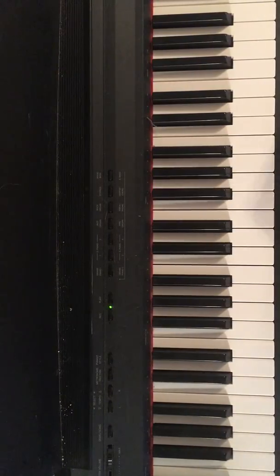All of a sudden you've got a whole different sounding thing, and it sounds a lot closer, in my opinion, to the kind of piano that you hear when you hear people that know how to play piano.